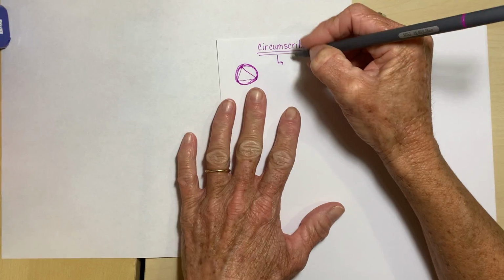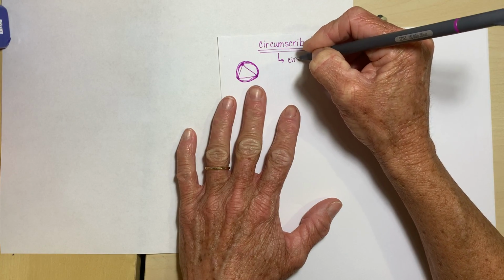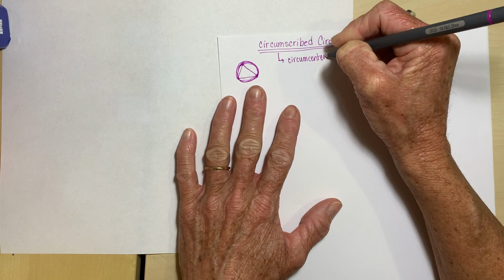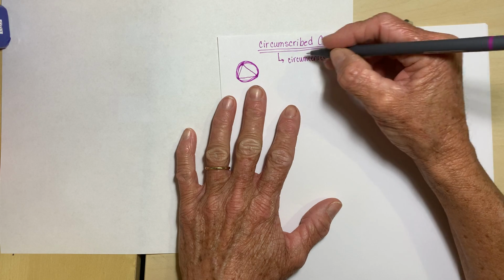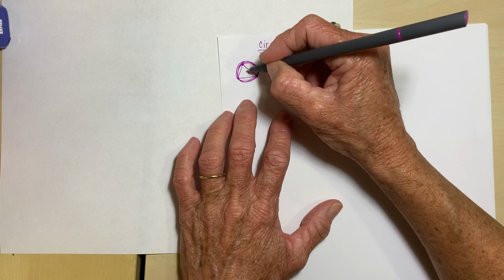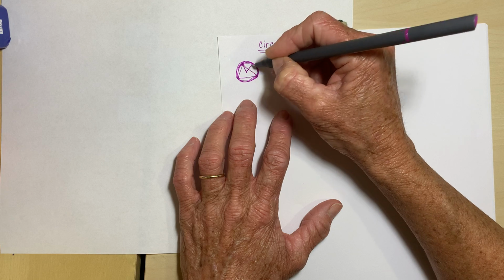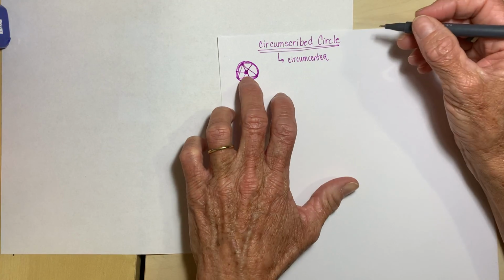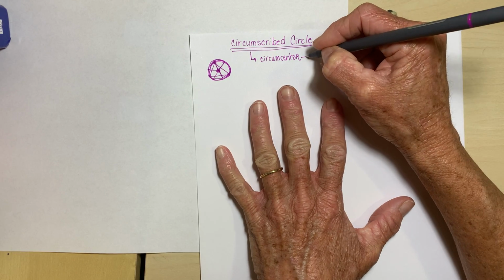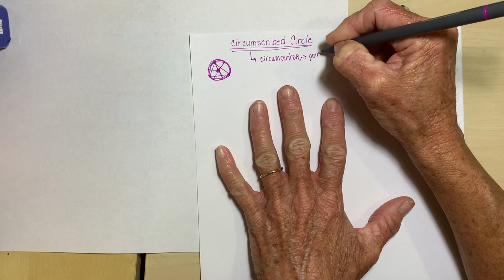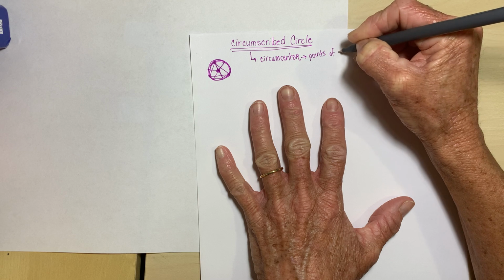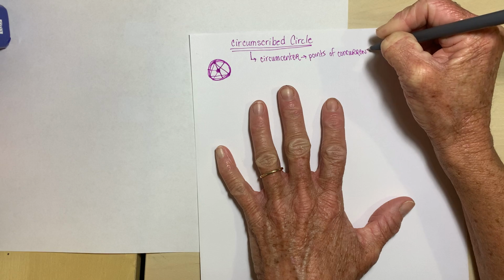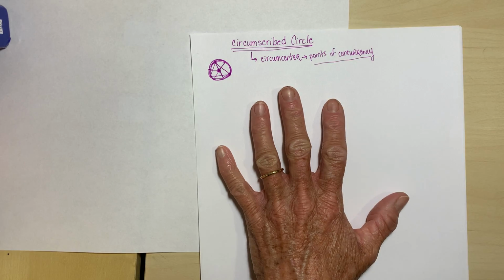In order to construct the circumscribed circle, we have to be able to find the circumcenter of the triangle. And we've talked about this word before. It's the center of this circumscribed circle. So the radius of that circle comes from the circumcenter. That's the point we're looking for. The circumcenter is one of 4 points of concurrency, they're called. So there are these major points inside triangles, points of concurrency.